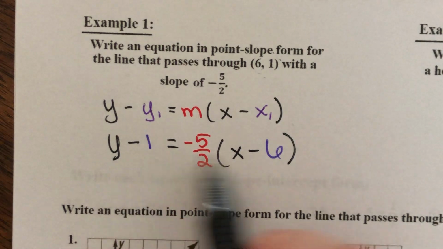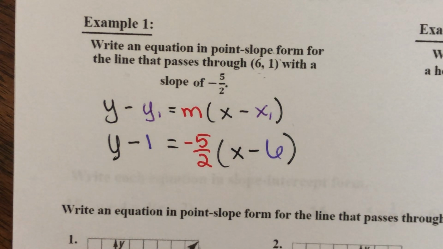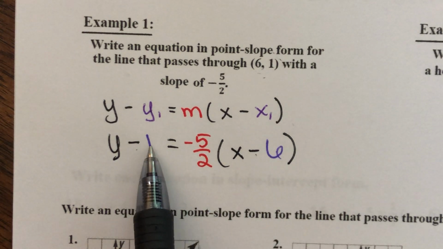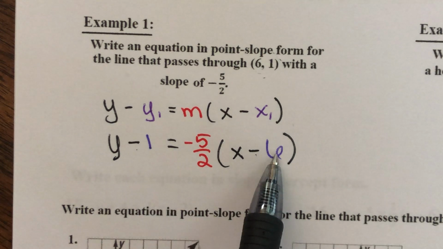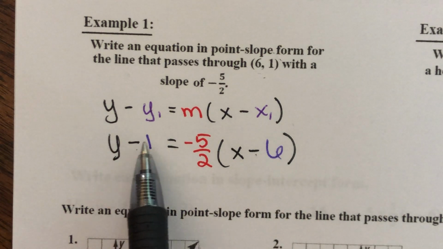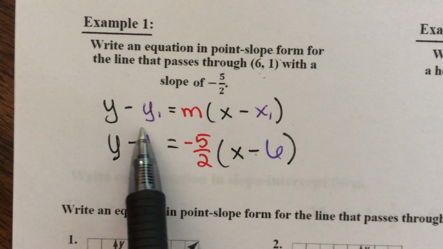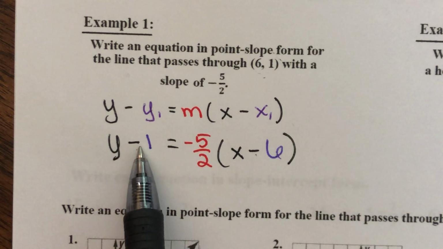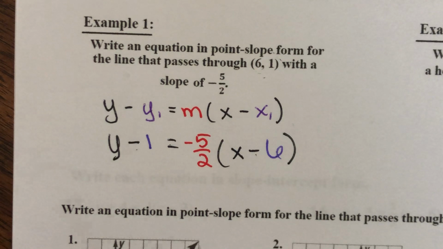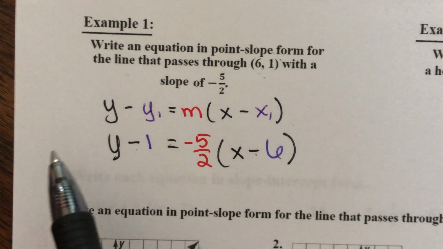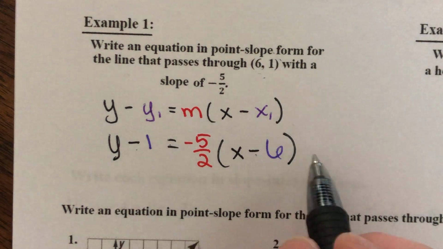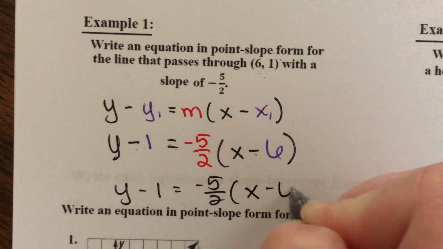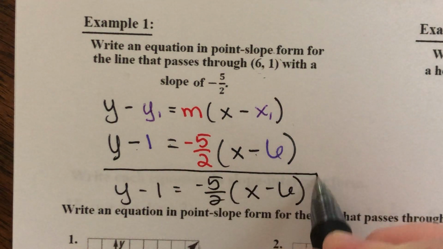I don't start simplifying. I don't do anything else. This is point-slope form. The only thing that you might have to simplify is in the formula, we have minus signs here. So if this number happened to be a negative number, or if this number happened to be a negative number, then you would have y minus a negative number. So you might have to simplify the signs and it would become y plus whatever. If this was a -1, it would be y minus -1, which would simplify to y plus 1. But that would be the only thing you'd have to simplify. But once we plug stuff in, this is point-slope form. y minus 1 equals -5 over 2 times x minus 6. We're done. That's our equation.